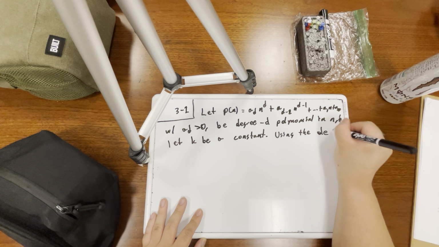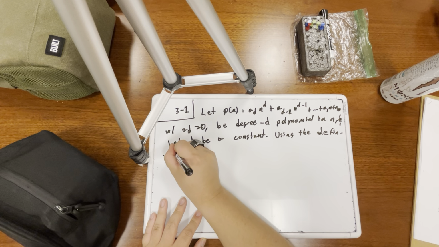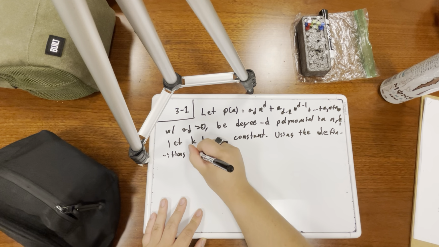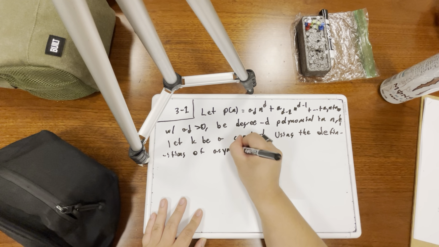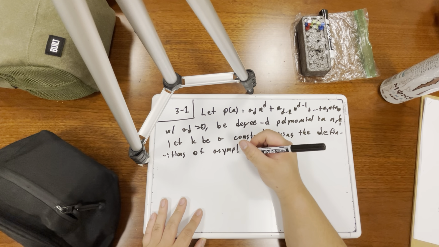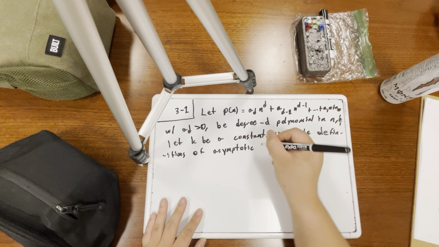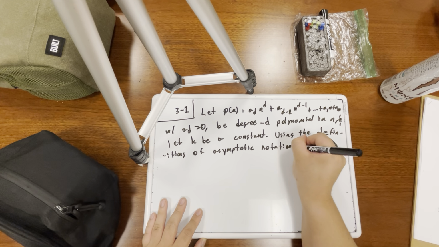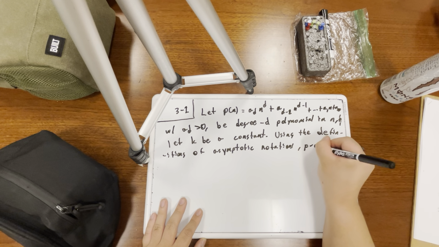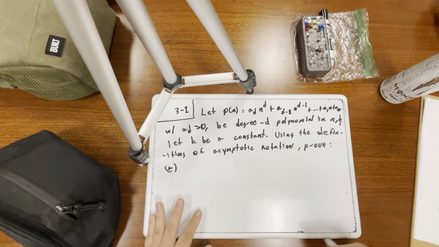Now, using the definitions of asymptotic notation, prove the following.